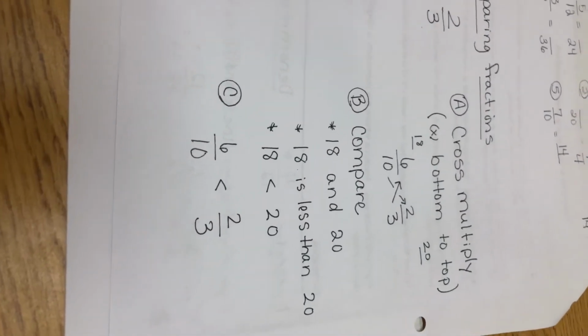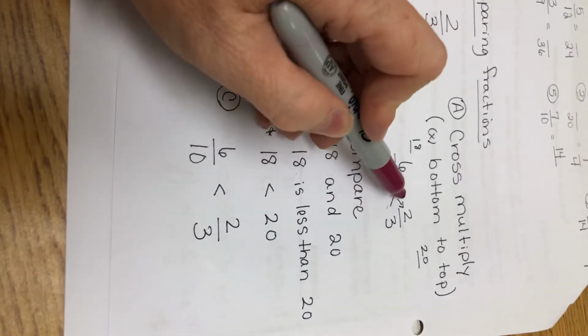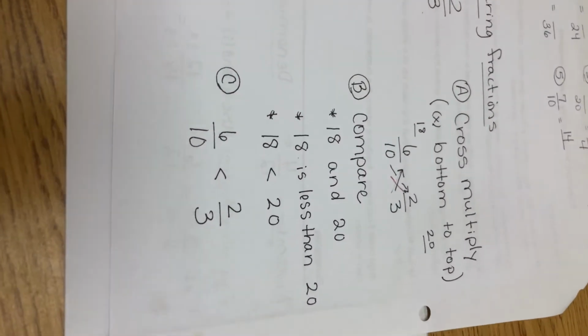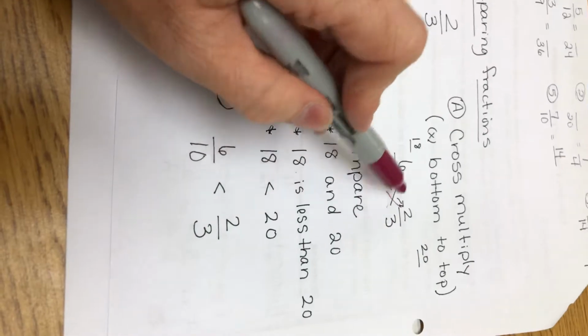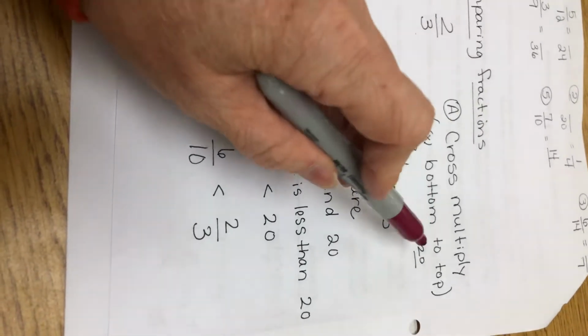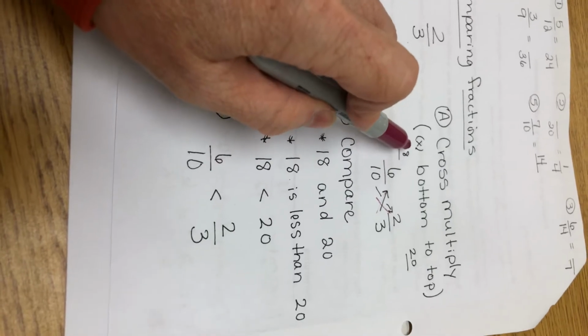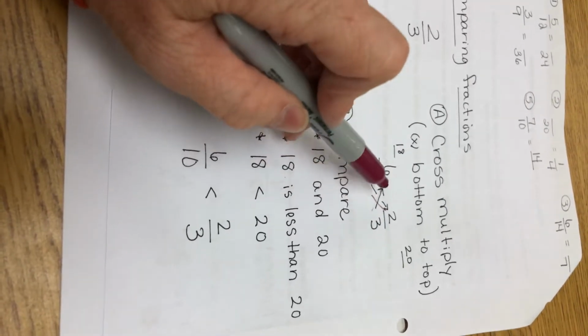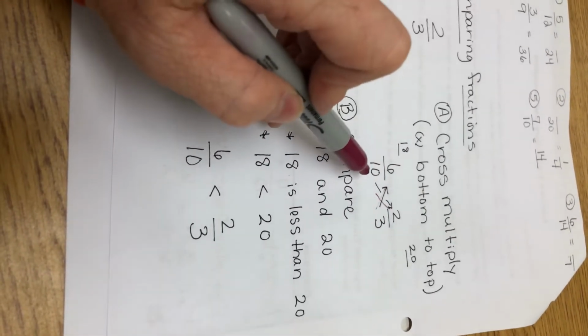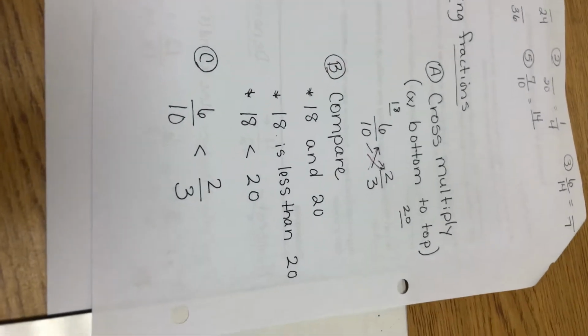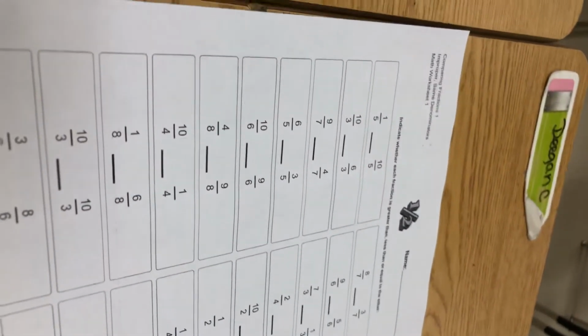So real simple. And if you kind of notice, this makes what looks like a multiplication sign. So it's just bottom to top, bottom to top. Make sure you put your answer above the top number. Stop there. Don't put it on the other side. So 3 times 6, 18. 10 times 2, 20.